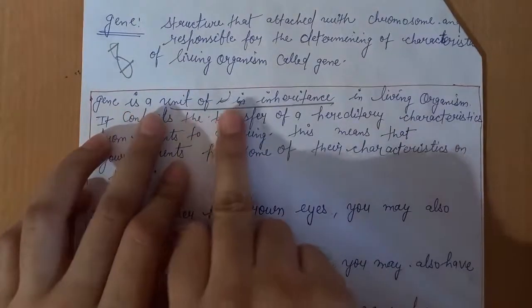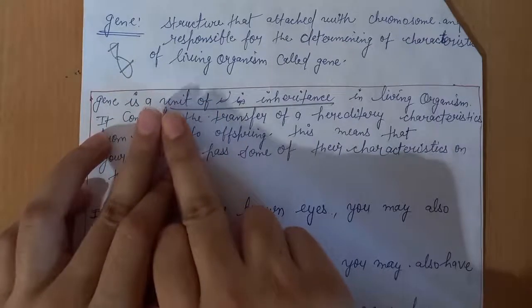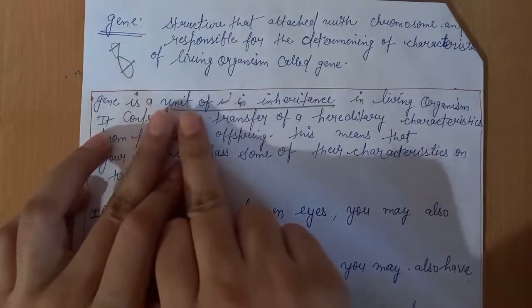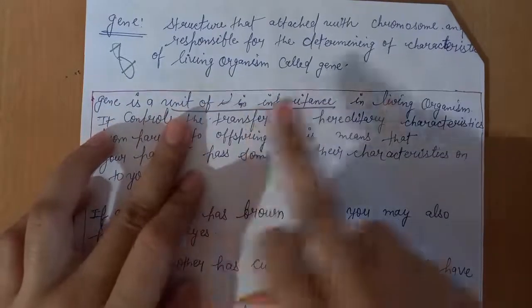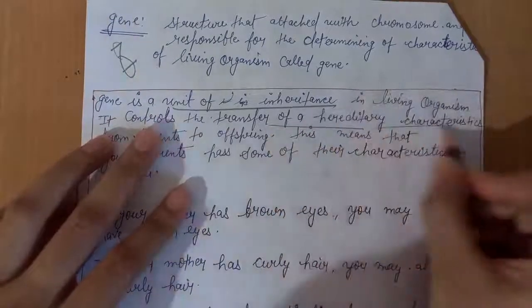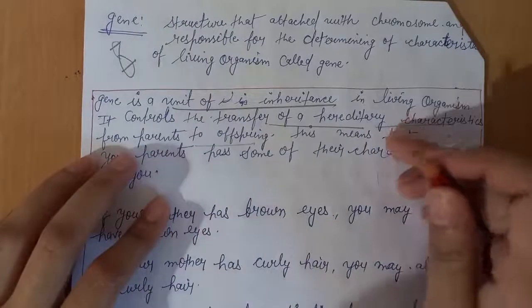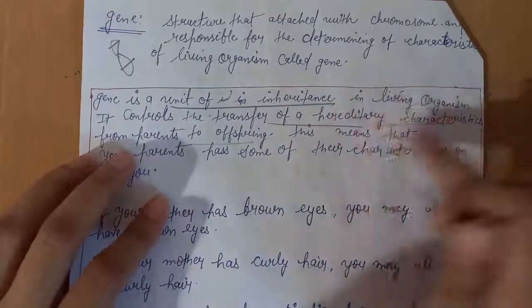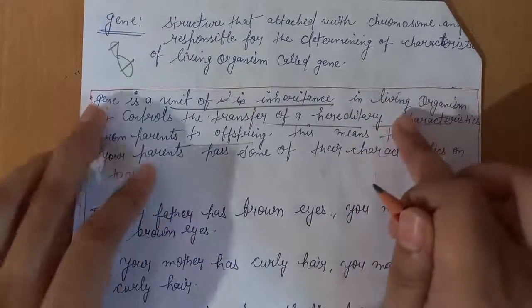Okay, and it is a unit of inheritance because in our body so many genes are present, and one gene is capable of determining a particular type of characteristic. So we call a gene a unit of inheritance in living organisms. It controls the transfer of hereditary characteristics from parents to offspring. Hereditary characteristics are the characteristics that are passed from parents to offspring, and they are controlled by genes.